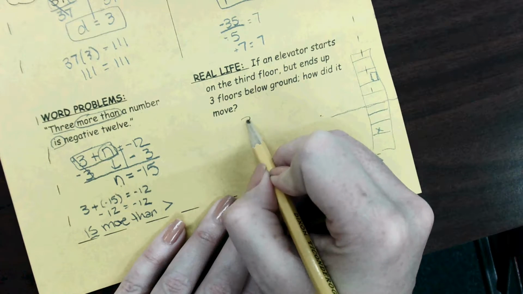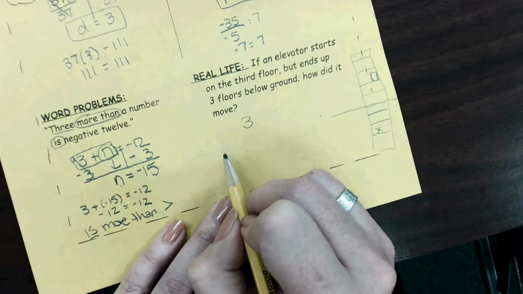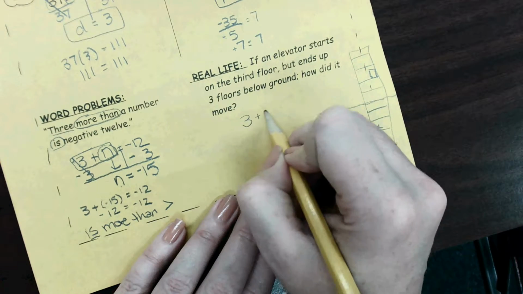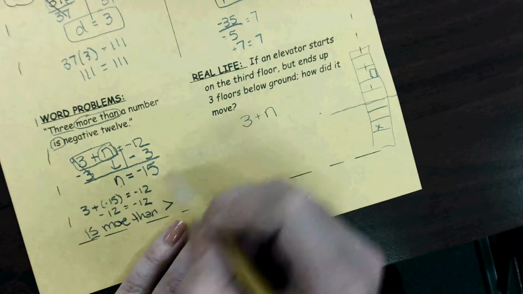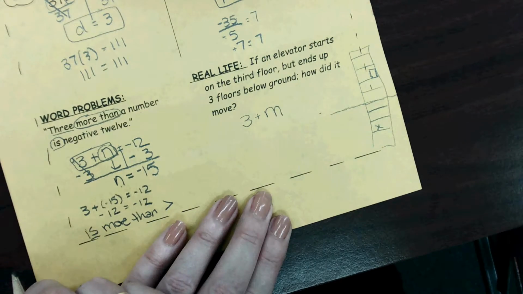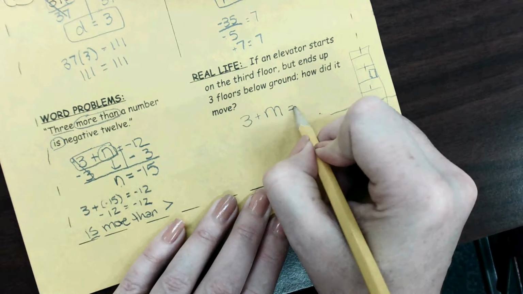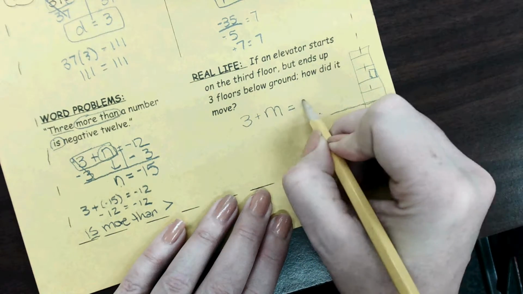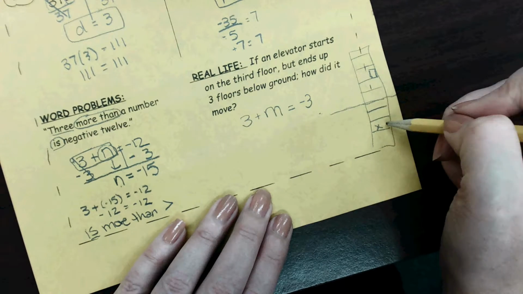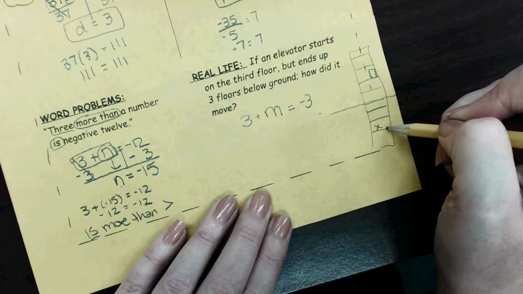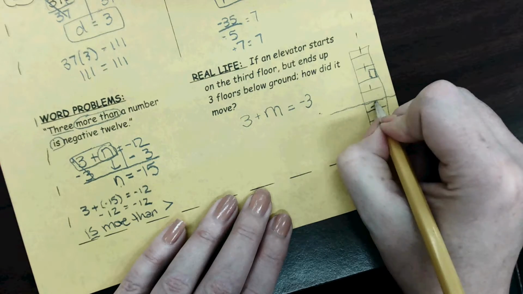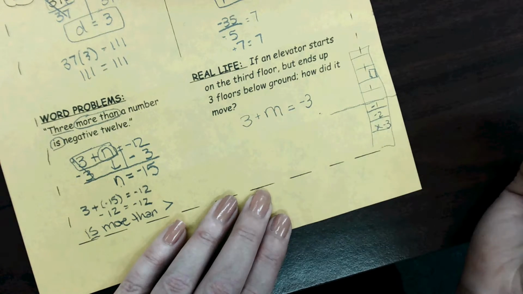Well, I'm going to start on the 3rd floor, okay? And I'm going to add some sort of movement. Here, I'll even put an M for movement. Add a movement to it, and it's going to end up where? At -3, because I'm 3 floors below ground, okay? So this would be my -1, -2, -3.